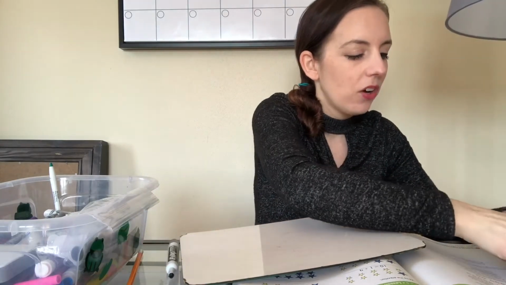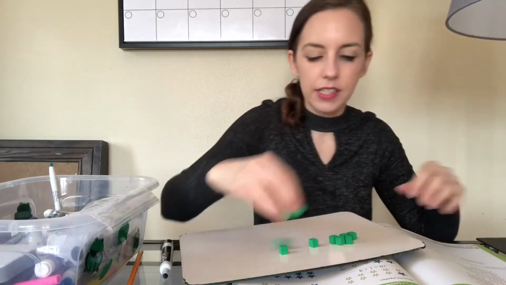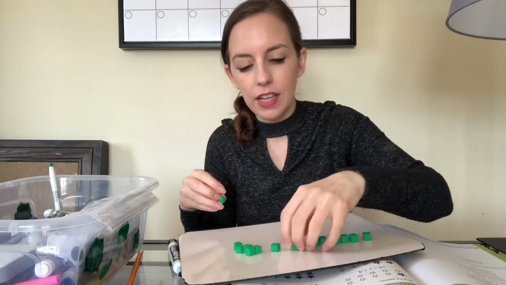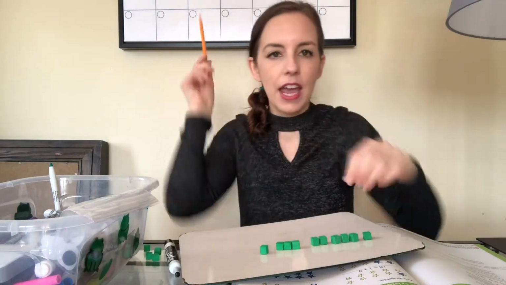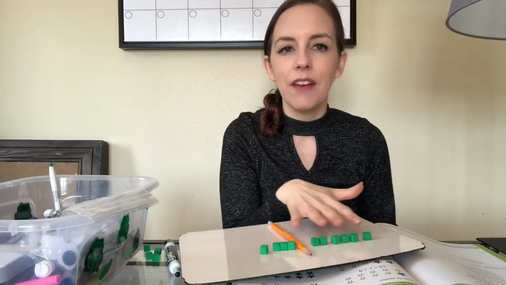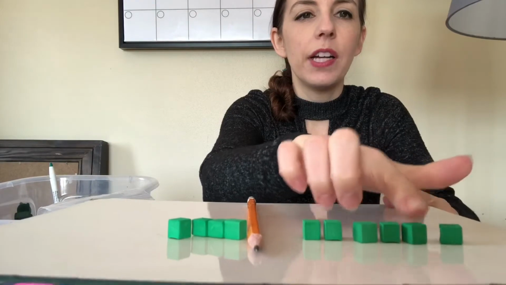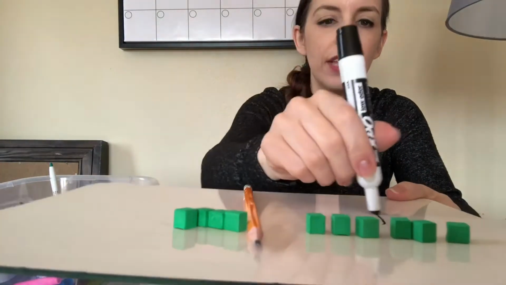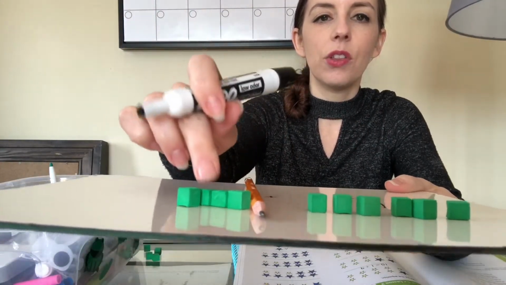If I put out 10 cubes, 1, 2, 3, 4, 5, 6, 7, 8, 9, 10, and I take my pencil and I break it apart, I know that if I count how many I have on this side, 1, 2, 3, 4, 5, 6, I have 6, and my pencil equals my plus sign, plus 1, 2, 3, 4.